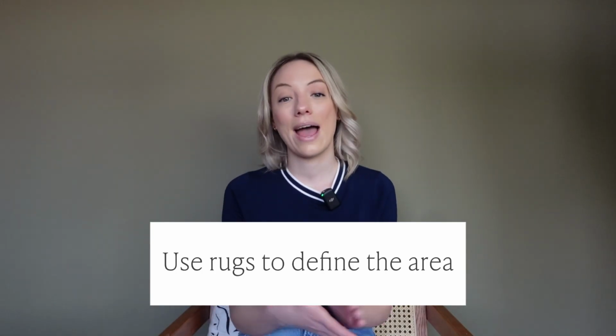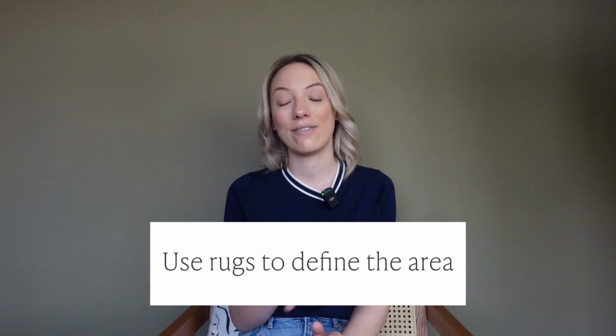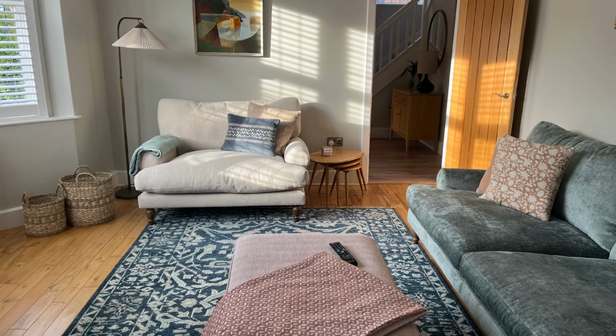Use rugs to define the areas in your rectangular living room. Now at The Living House, we absolutely love rugs. I think we put one in every scheme because personally, I don't feel like a living room in particular is complete without a rug because it makes it feel cozier. But make sure you go large on your rugs, and you want the front feet of the sofa and armchair to sit on top of the rug. This will again help bring the furniture in. It will ground and anchor the space as well. So always go large with your rug.